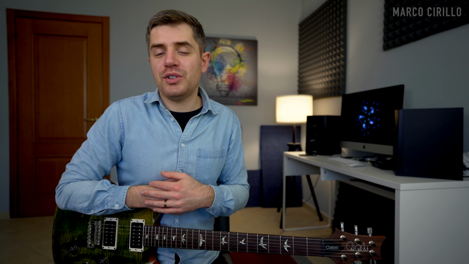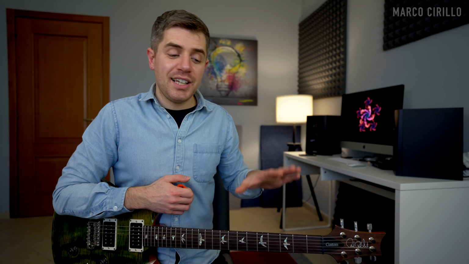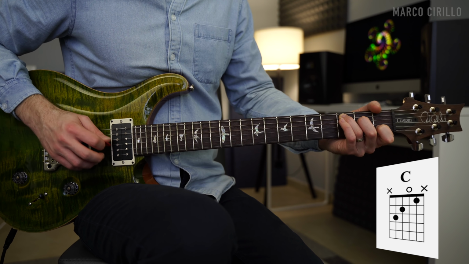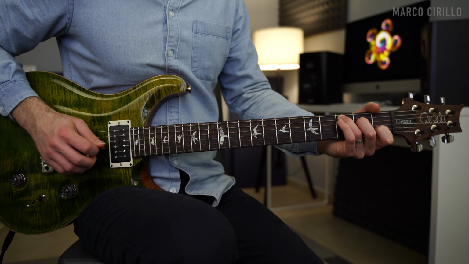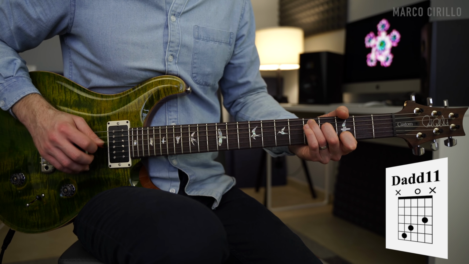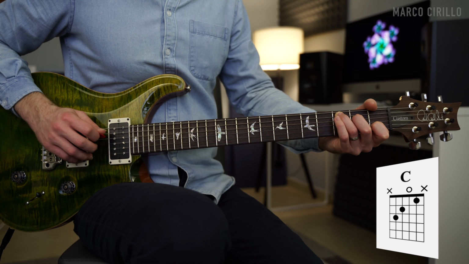Now another cool thing that we could do is to, of course, add more chords to the chord progression. And so we already have 2 chords. We know that we are in the key of G major, so it shouldn't be difficult to add 1 or more chords to this chord progression. Let me give you an example. We could do C major, D add 11, back to the C, E minor.